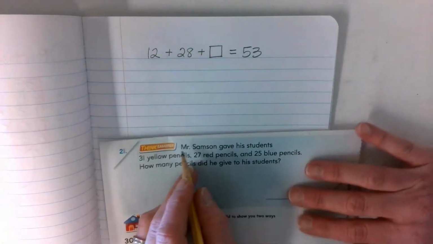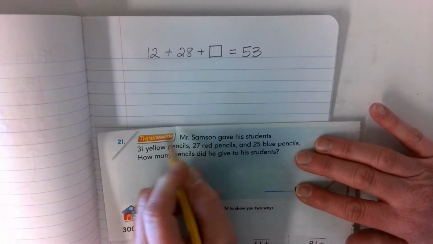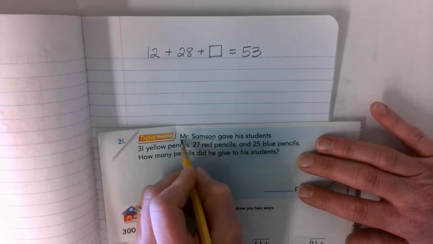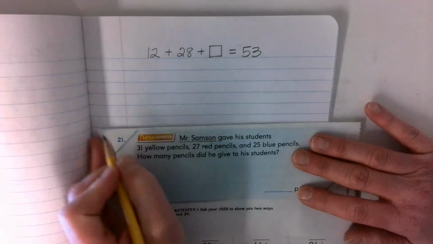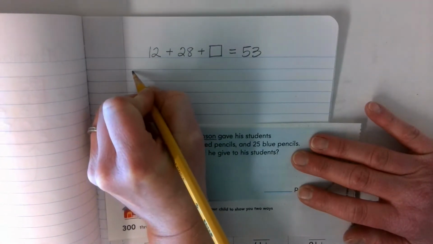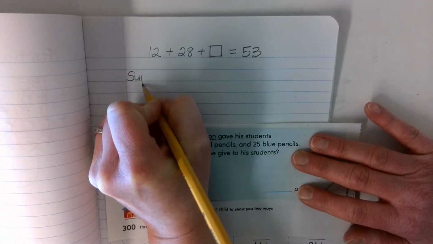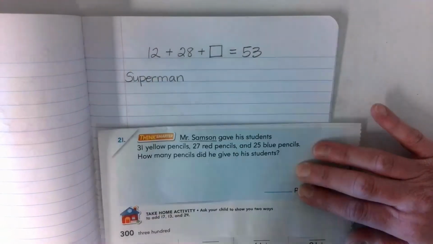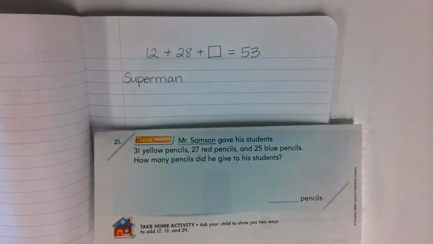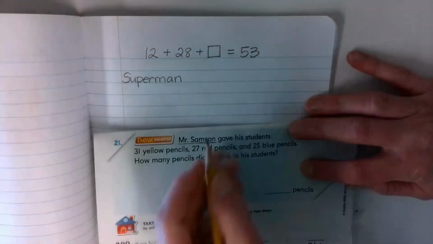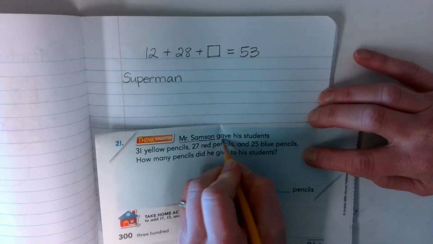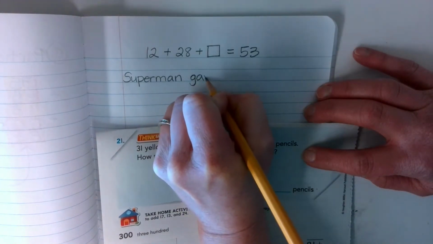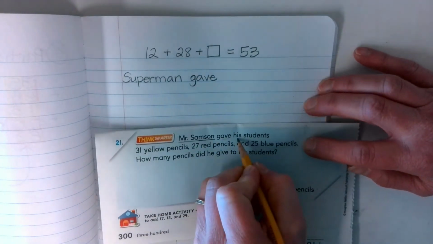So this is how we're going to start. We're going to cross out Mr. Sampson, or we're going to write Superman in place. So skip a line, and I want you to write Superman. And then what are we going to write? What's right here? Gave. Good. His.